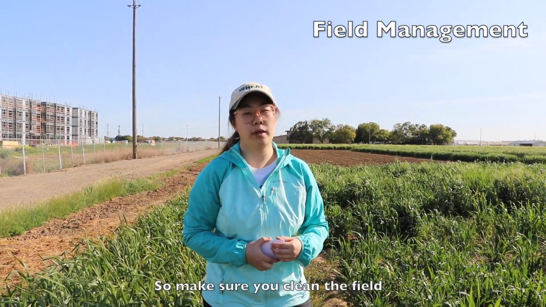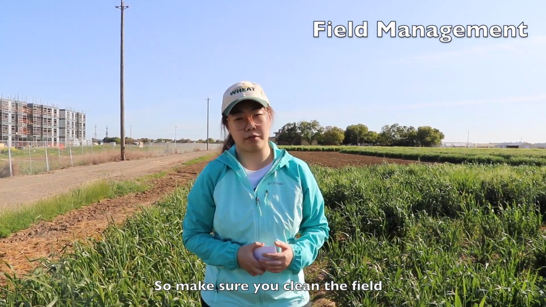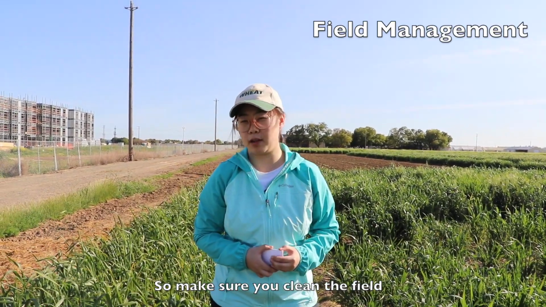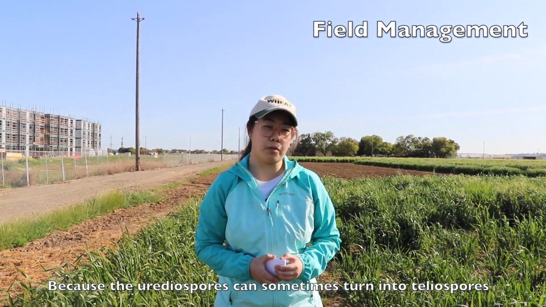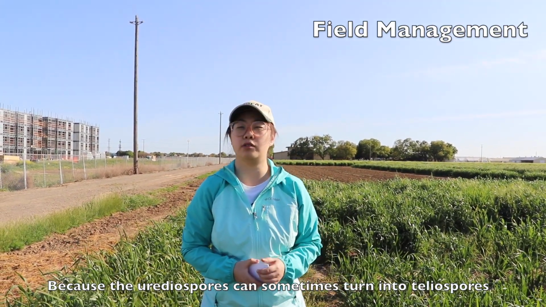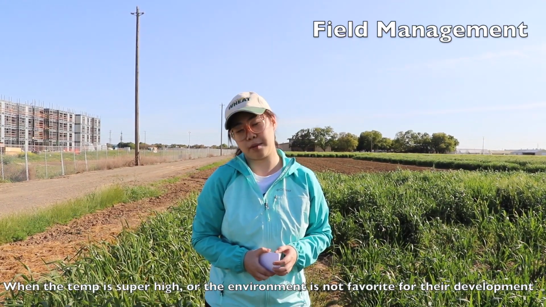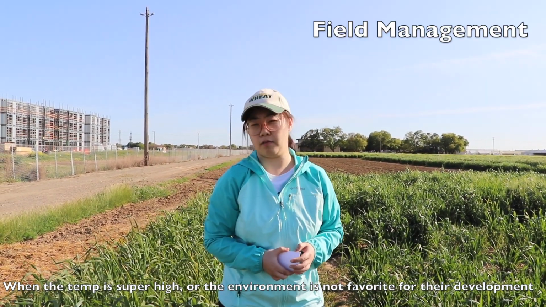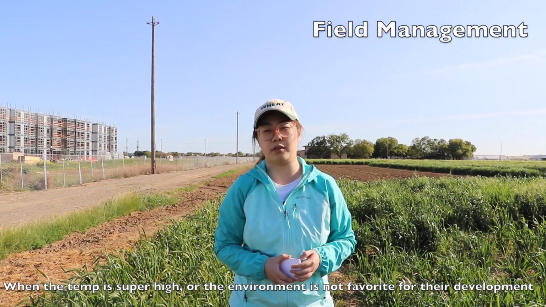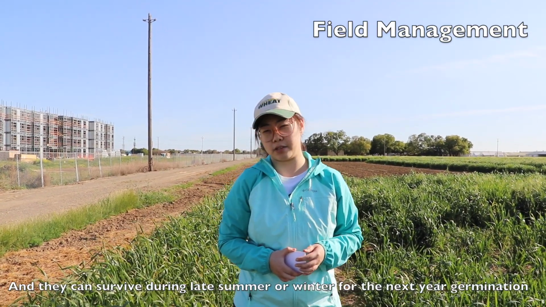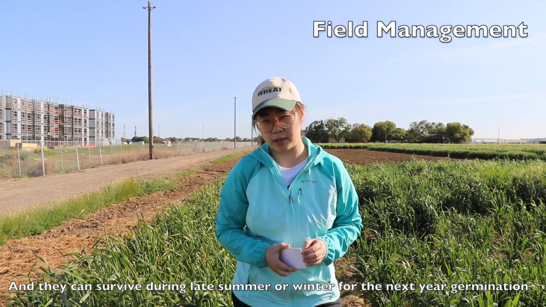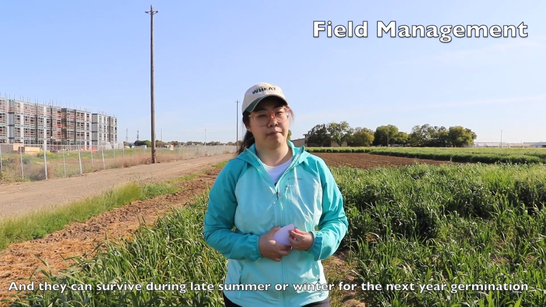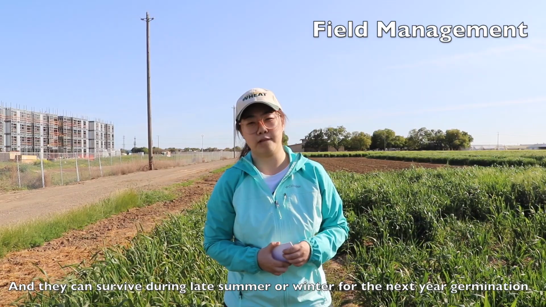So we want to make sure you clean the field and don't leave volunteer wheat, because the uredial spores can turn into telial spores when the temperature is super high or the environment is not favorable for their development, and they can survive through the summer or winter for the next year's germination.